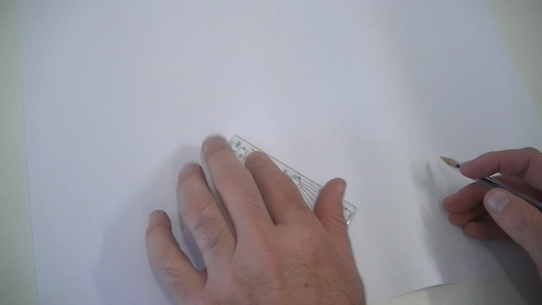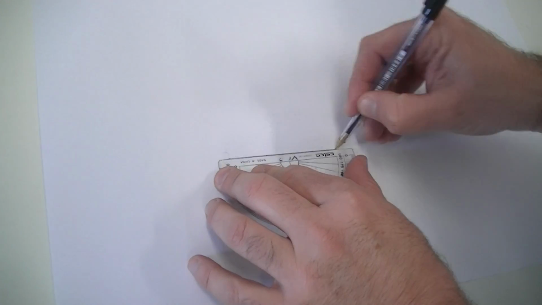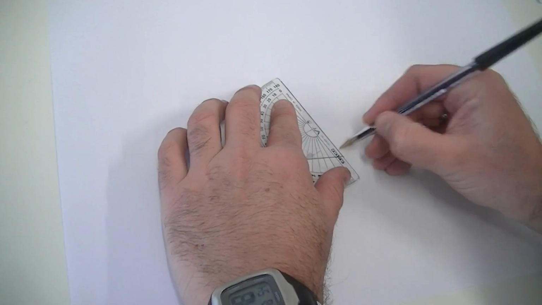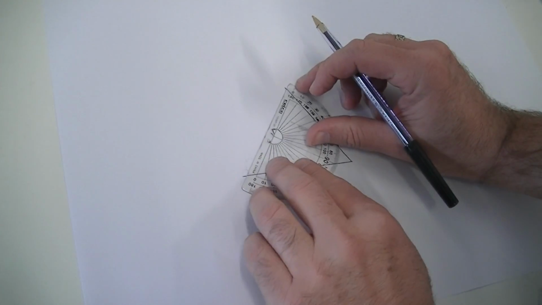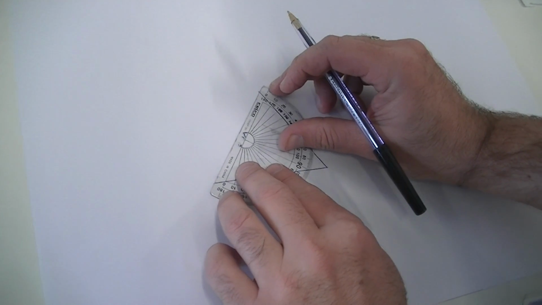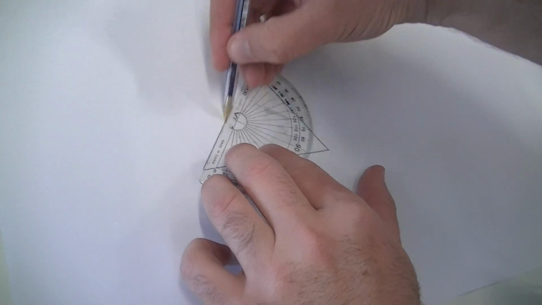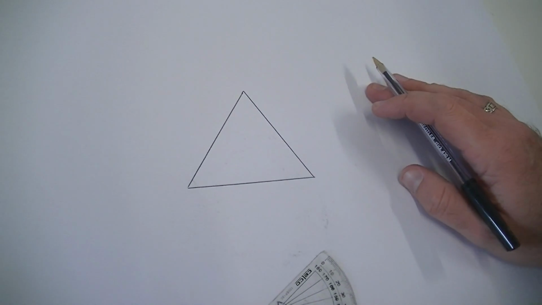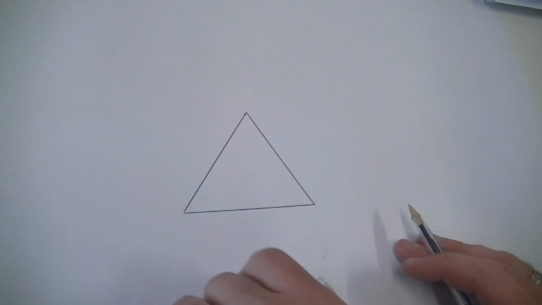First thing I'm going to do is cheat a little bit, and use the bottom of my protractor to draw myself a nice triangle so that I've got nice clean lines. Because we're not just going for sketches of shapes here, we want actually accurate things we can measure accurately. So there's my triangle, and just for reference, I actually think that's a scalene triangle, but that's for another time.